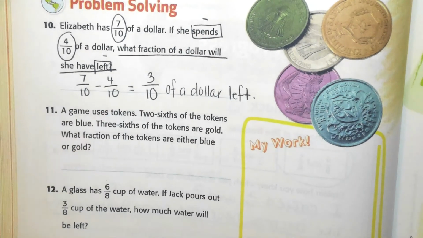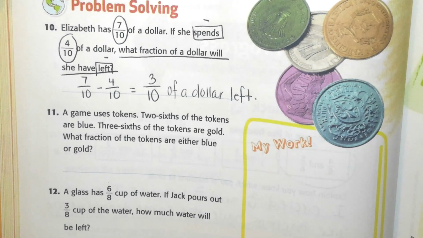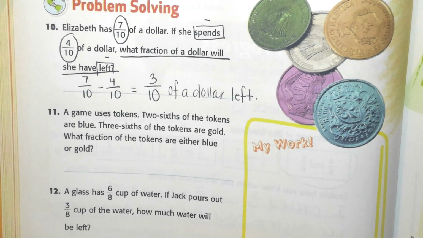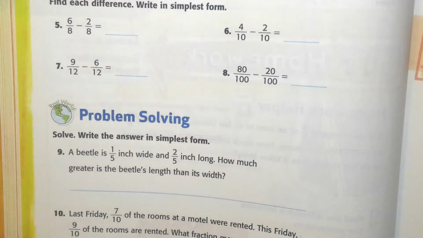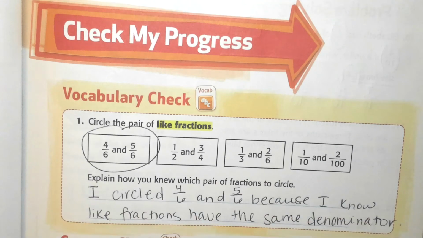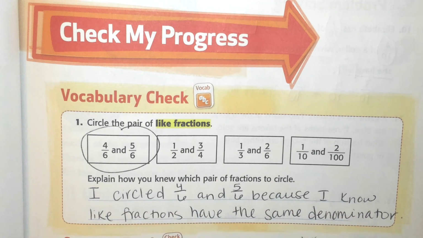Okay, so I hope this short little video helped you with some of the vocabulary and was the review you need to be successful on this Check My Progress page. So don't forget to circle the questions you get stuck on and let me know if you have any questions.